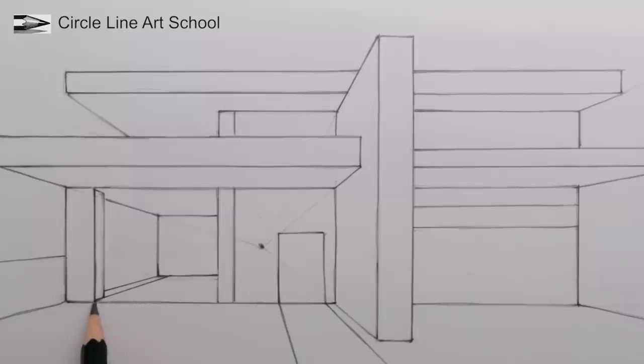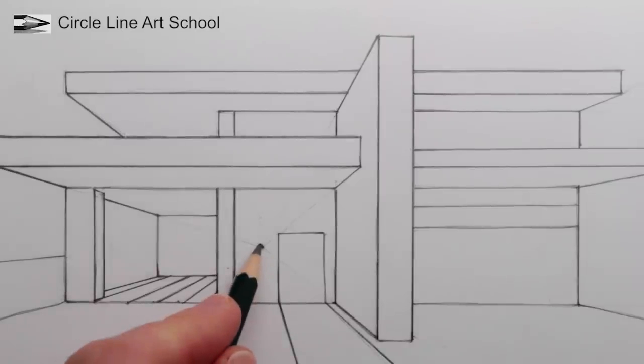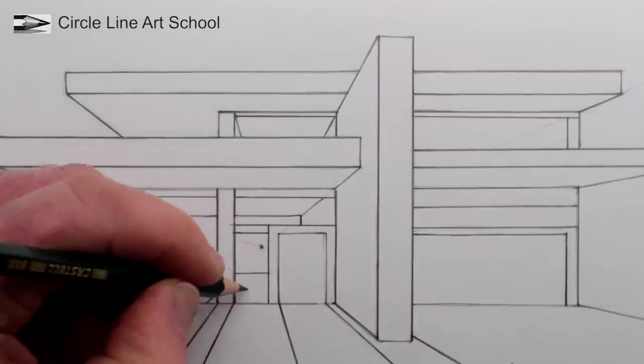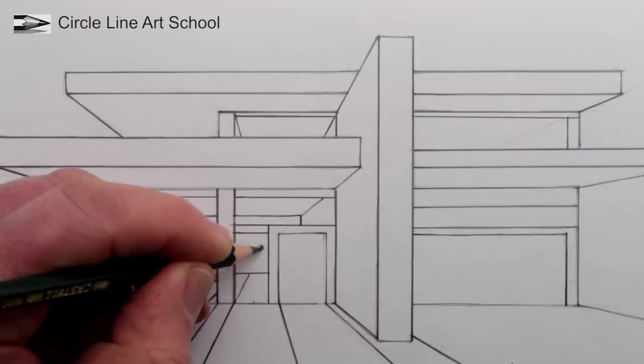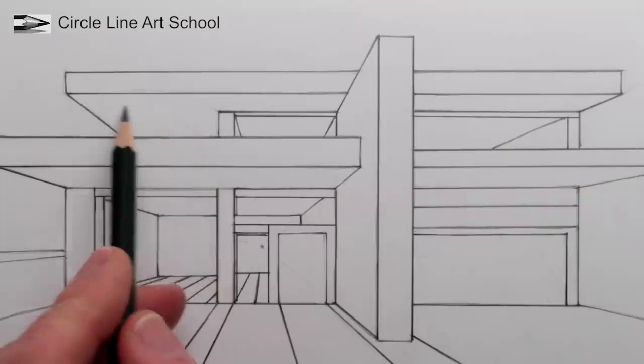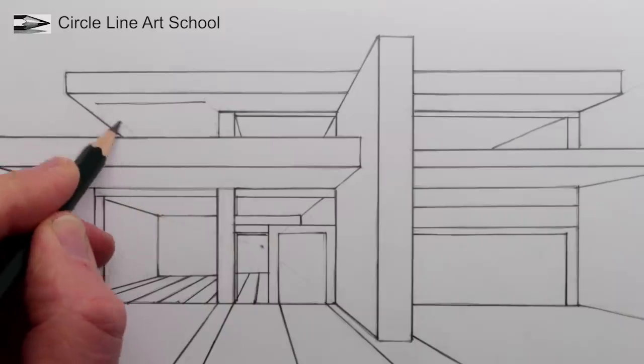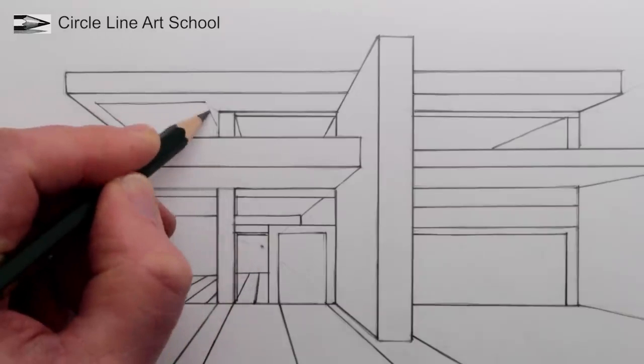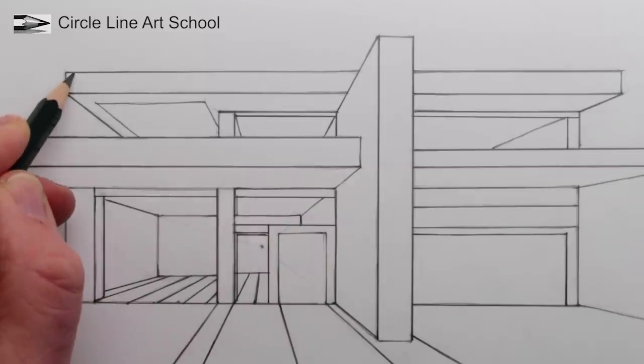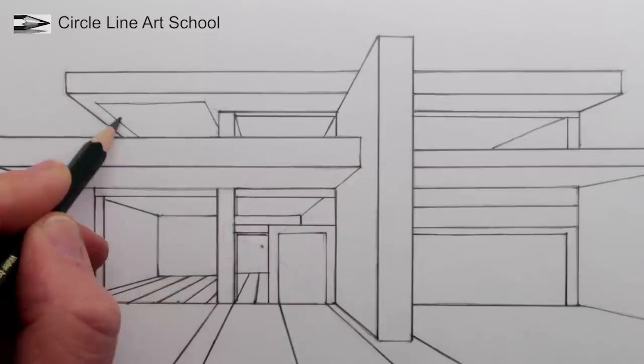We can add some floorboards to the room, again using our vanishing point. The room goes behind the door's solid, but the wall of the room is glass, so we can see through it and see the converging lines of the floorboards. I will add another hole in the roof on the left. This drawing is based on a house in West Vancouver in Canada. It's an interesting house. I'll put some more information in the description of this video.